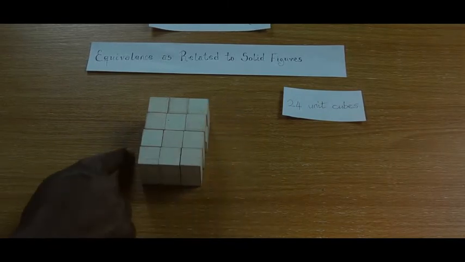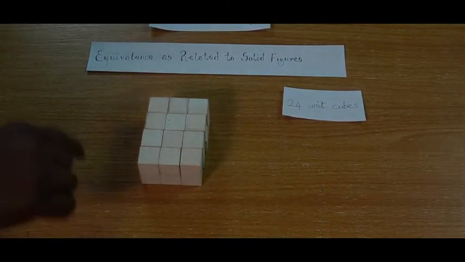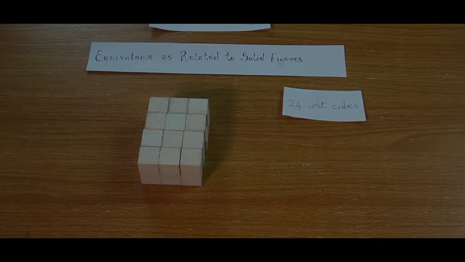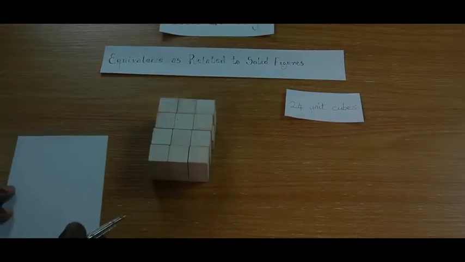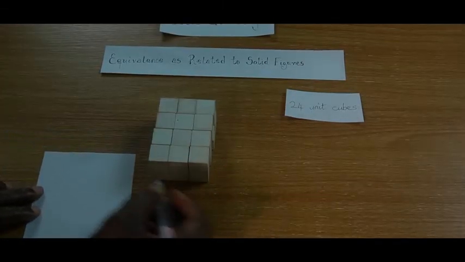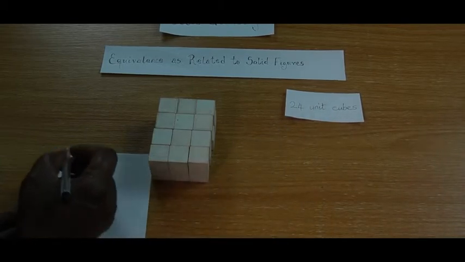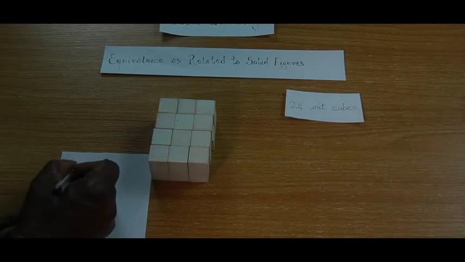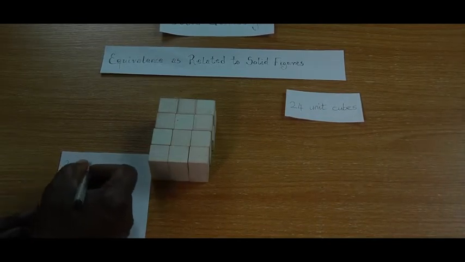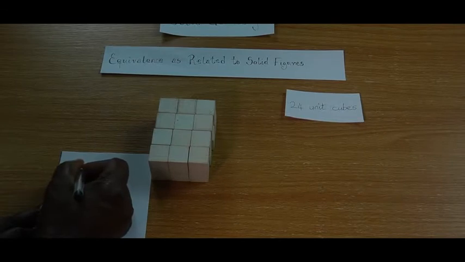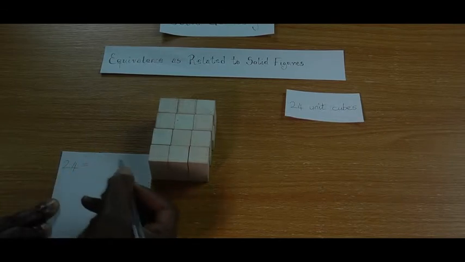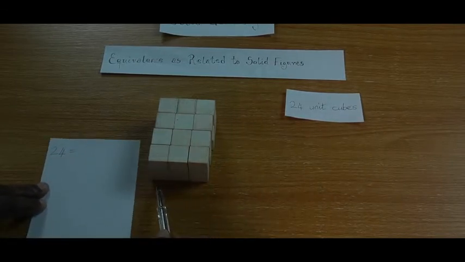This was the first one we built. We used 24 unit cubes altogether. So I'll write my 24 unit cubes that I used equals, what do we have here.